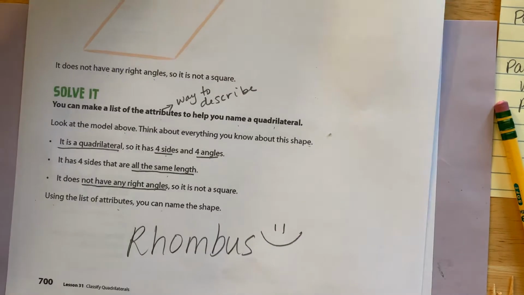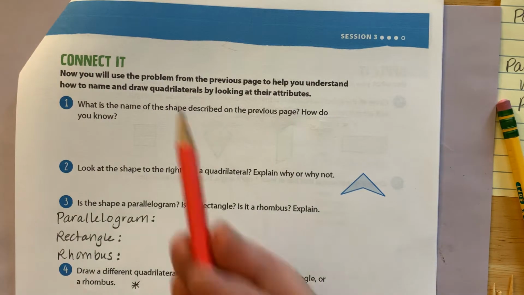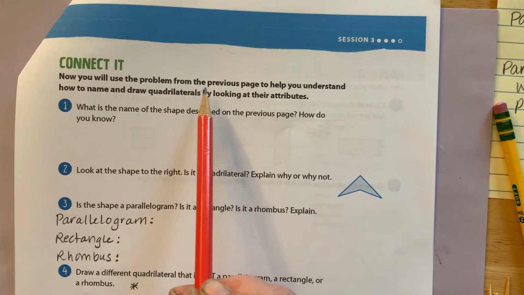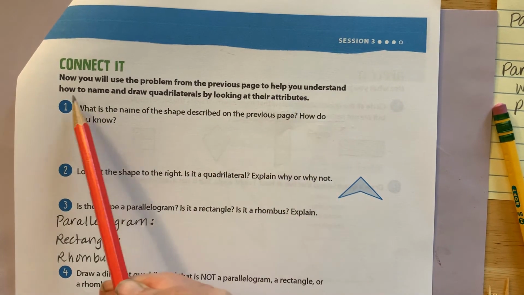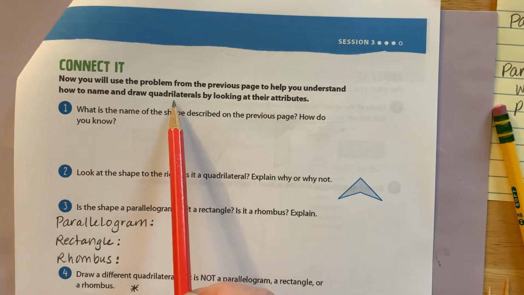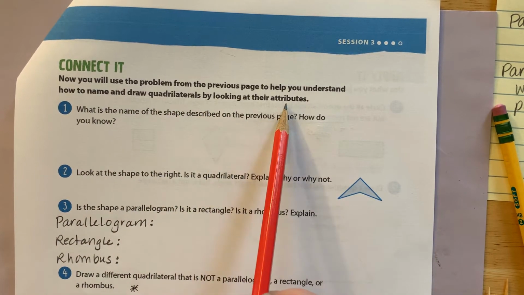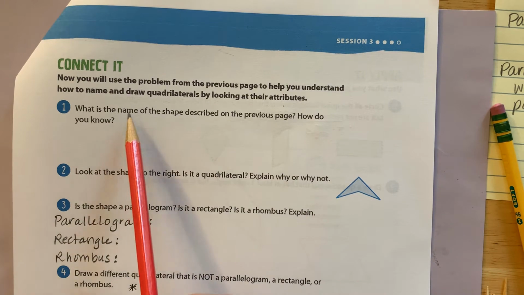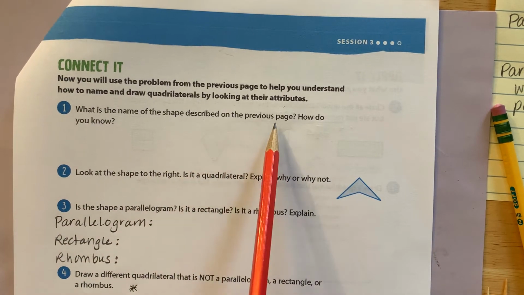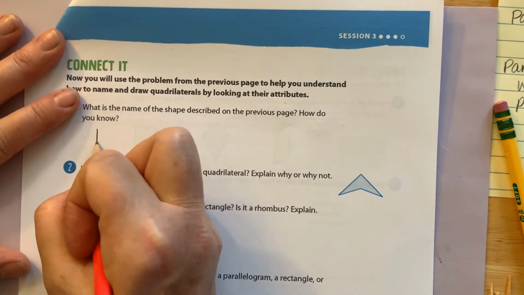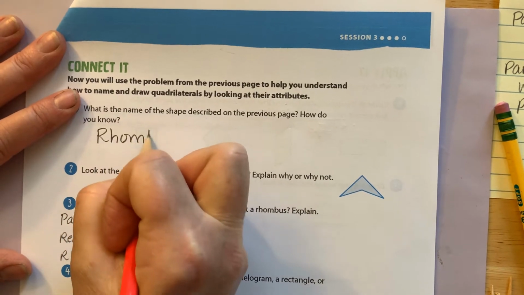Okay, let's go ahead and turn the paper over. Connect it. Now you will use the problem from the previous page to help you understand how to name and draw quadrilaterals by looking at their attributes. What is the name of the shape described on the previous page? Remember, it was a rhombus.